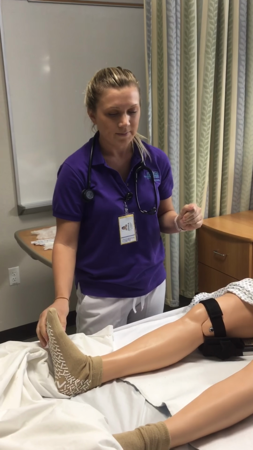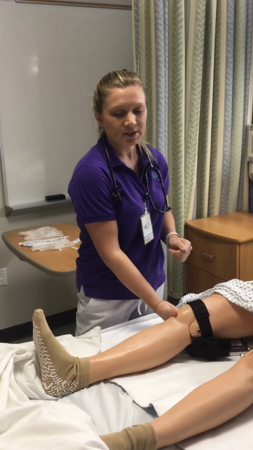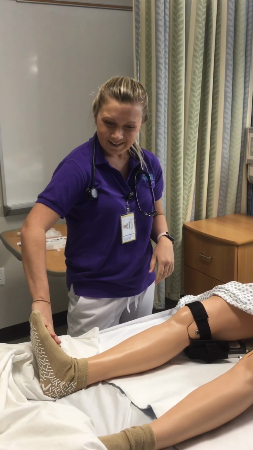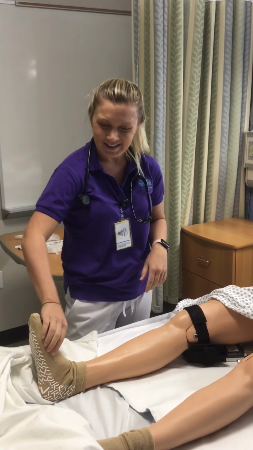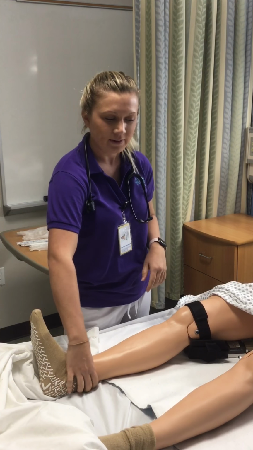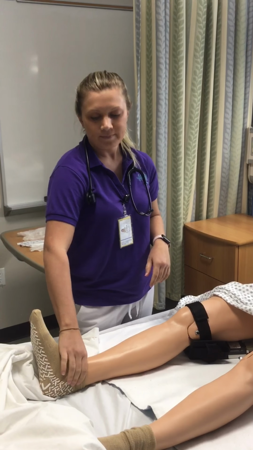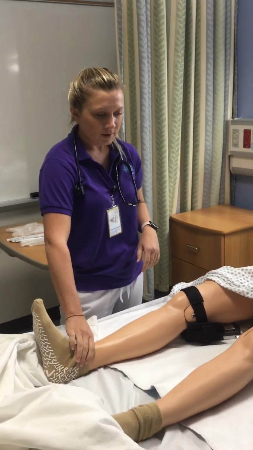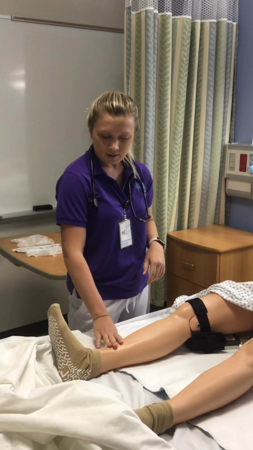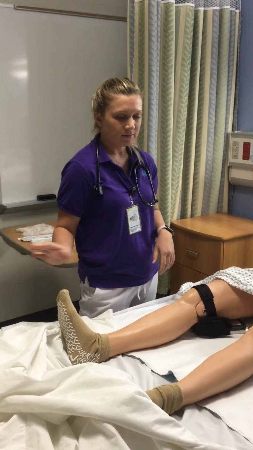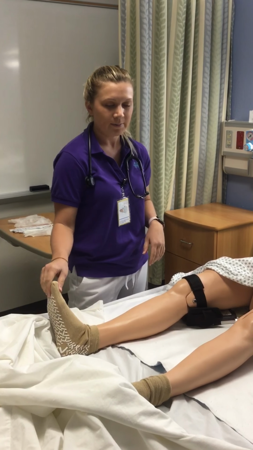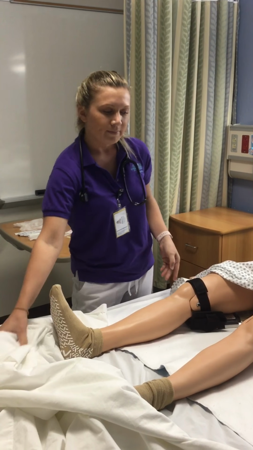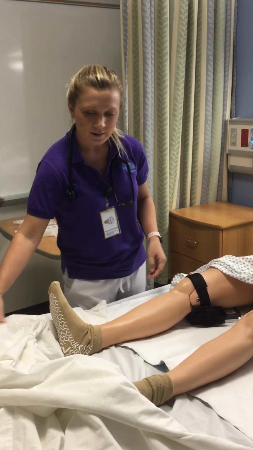I would check my pulses, so my popliteal pulse behind the knee, my dorsalis pedis, if I'm saying that correctly, on top of the foot, and the posterior tibialis, which is kind of on the ankle. Those should be strong. Then, that's pretty much it for capillary refill. Also with the hands, you would check the capillary refill. That's about it for the lower extremities.